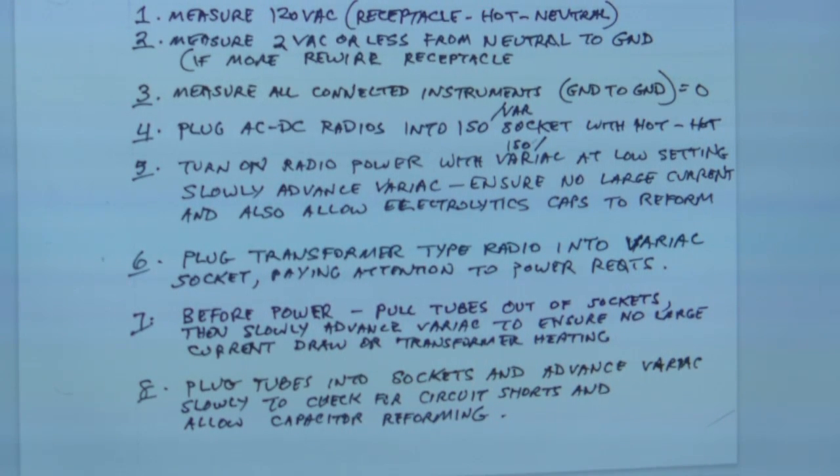All right, so assuming that we've got everything safety-wise set up, you then turn on the radio power, you turn on your radio, and you're running through the isolation and variac combination at a low setting. Now here we get a little bit into what Radar was talking about in his presentation.